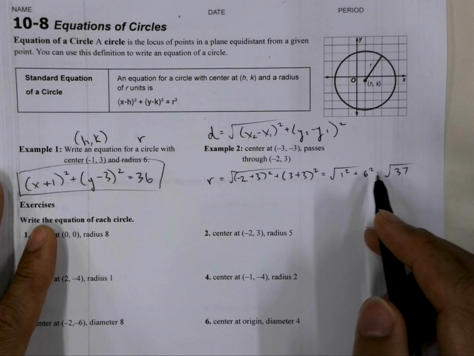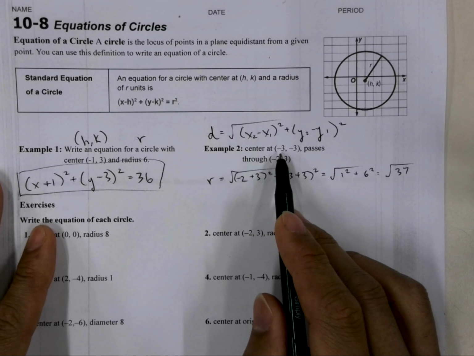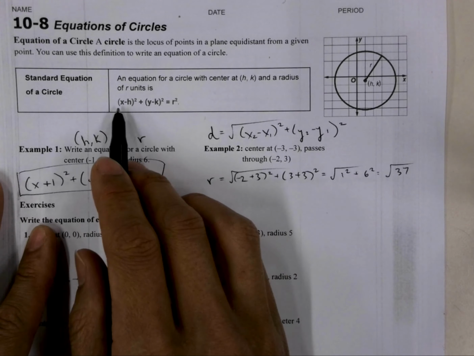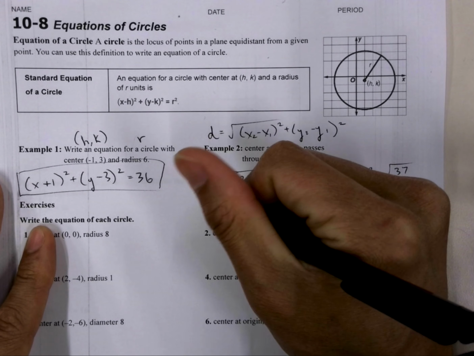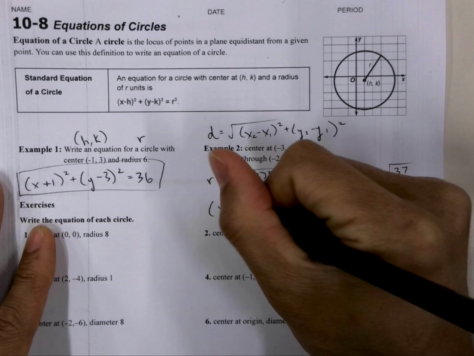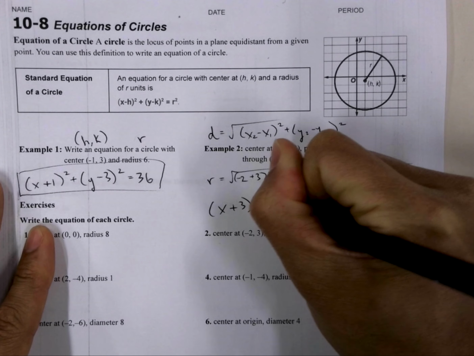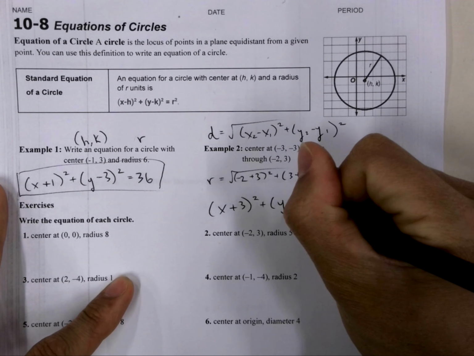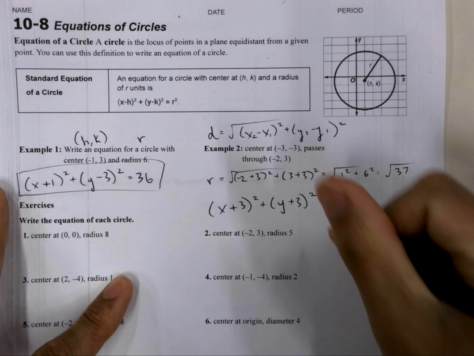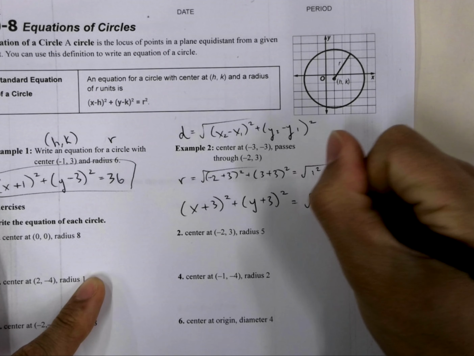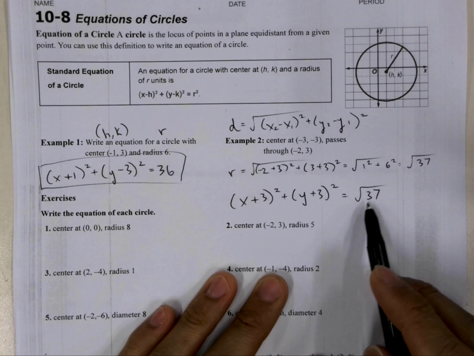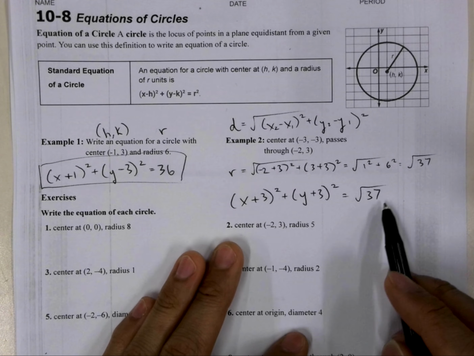So now that we have our radius and we have the center, this is going to be our h, and this here is going to be our k. We'll go ahead and plug all those values into the standard equation of a circle. So it's going to be x minus a -3, so x plus 3, squared, plus y minus a -3, so y plus 3, squared, is equal to the square root of 37 squared, which is 37.